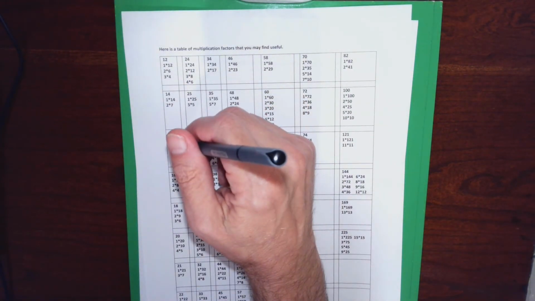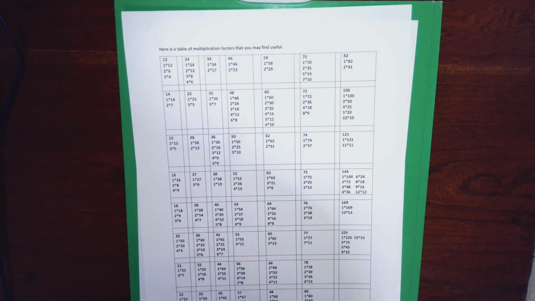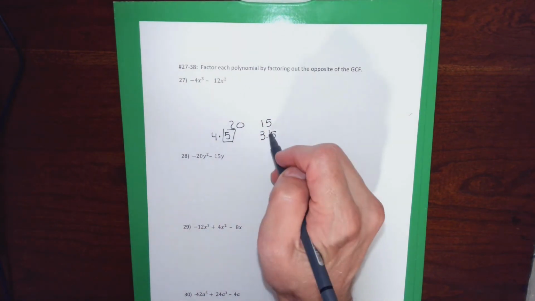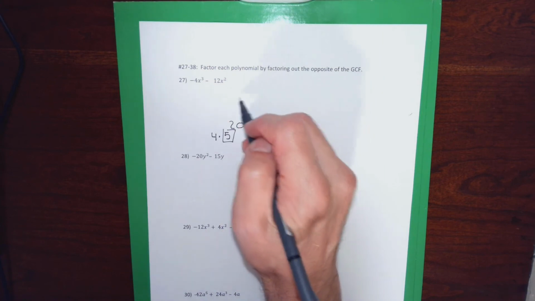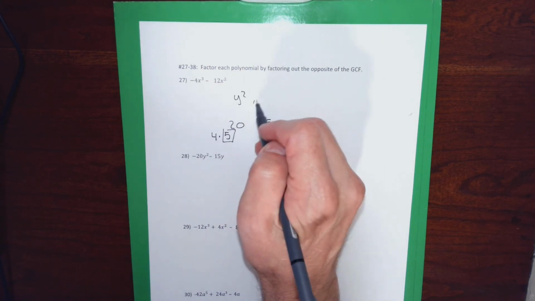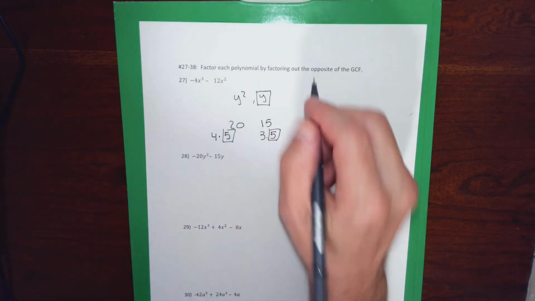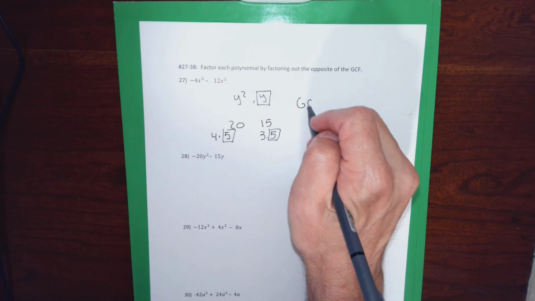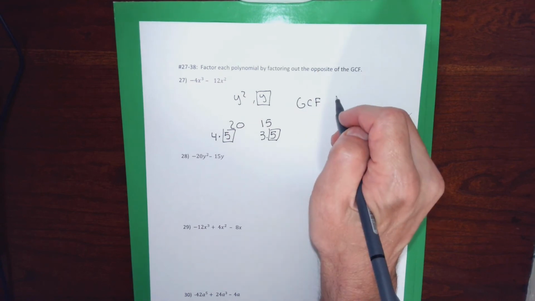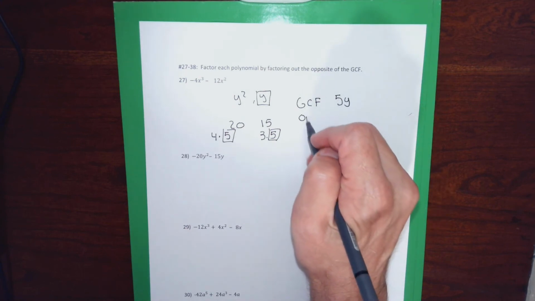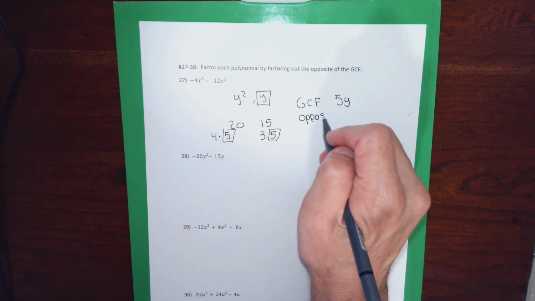You're welcome to use this sheet. And I looked at 15 and I looked at 20, and I know what the greatest common factor is. This I should be doing in my head, but part of the greatest common factor is going to be the number 5. And then I'm going to look at the y squared and the y. They both have a y, so my greatest common factor is going to be the smaller exponent. In some sense, I could just factor out a 5y, but then my answer wouldn't be written how it would be customarily answered.